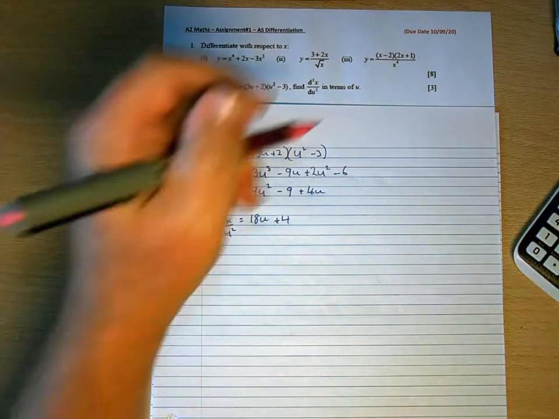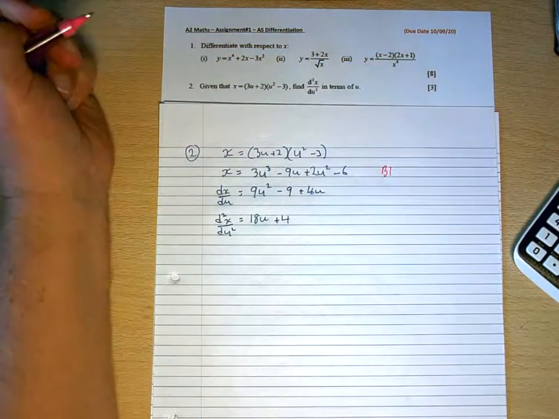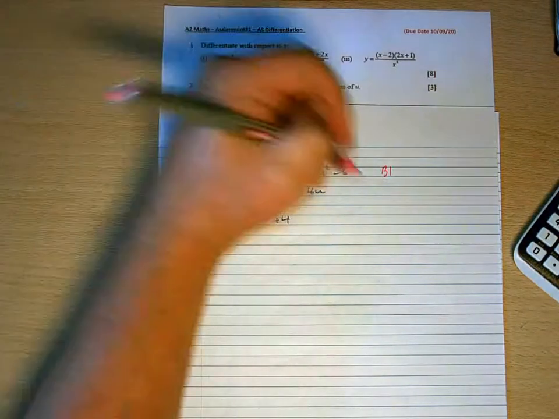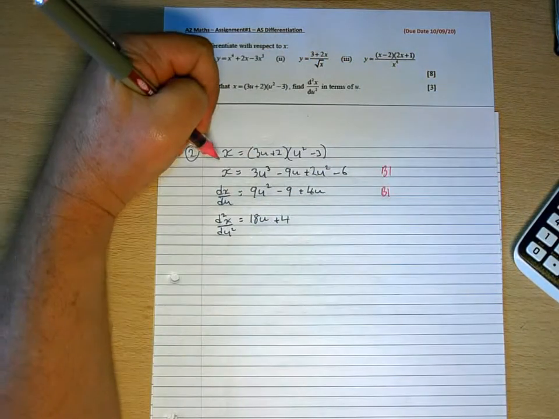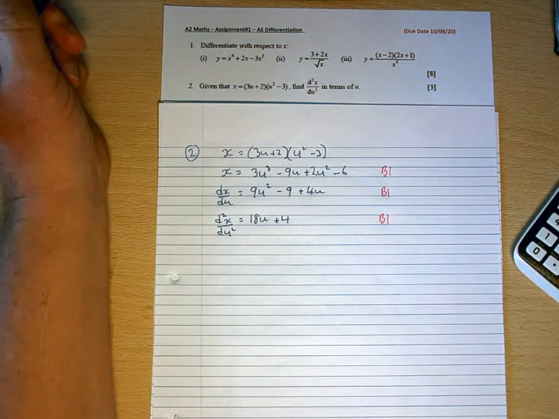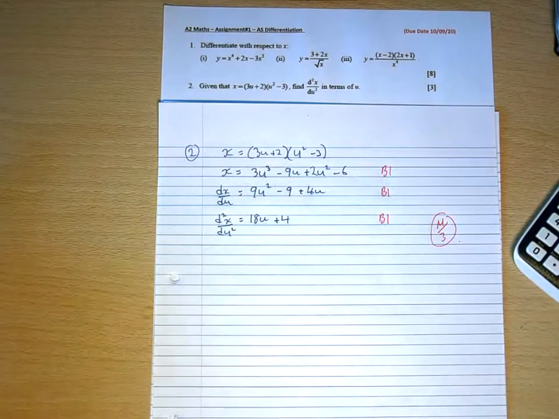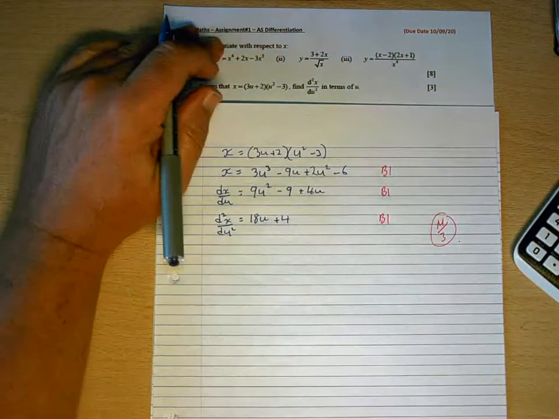Job done. 3 marks. 1 mark for getting it in the format you can differentiate, 1 mark for differentiating once correctly, and 1 mark for differentiating the second time. So 3 marks available for that question.